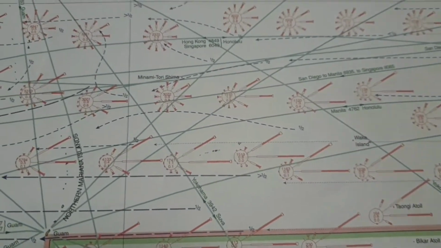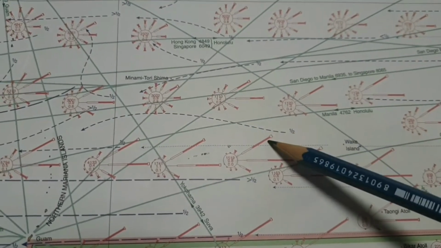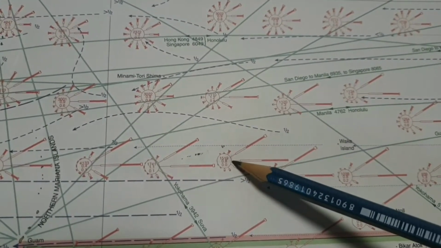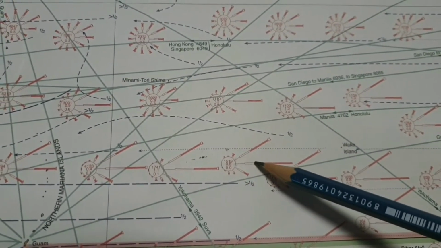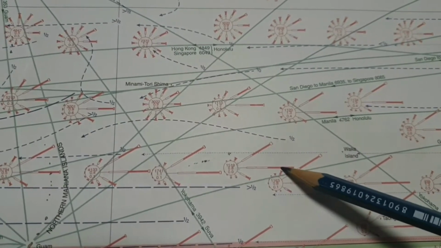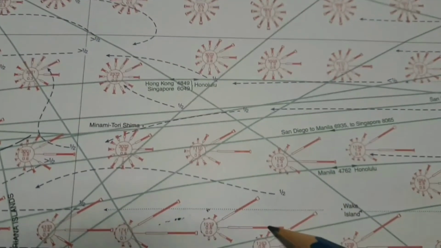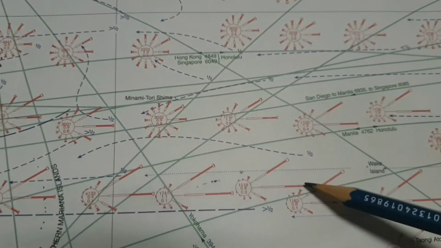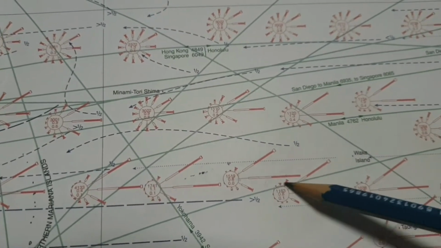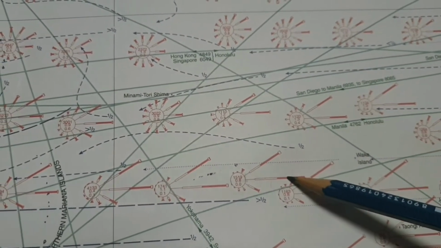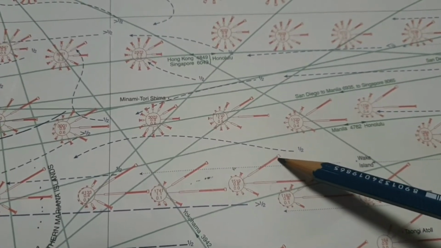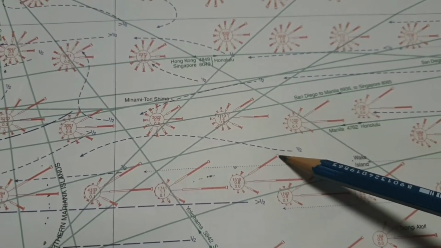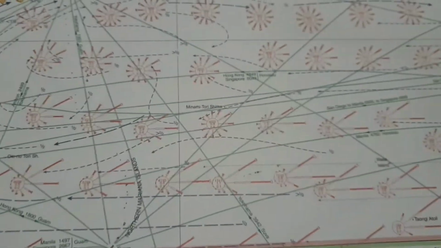So which means that in this area, this is wind force 1 to 3, 4, and this is up to wind force 5 to 6. So most of the period the wind force is 5 to 6 in this area, and sometimes it goes up to 7 in this region.